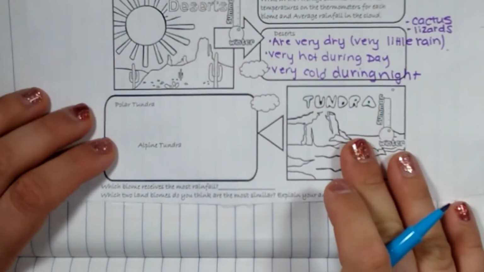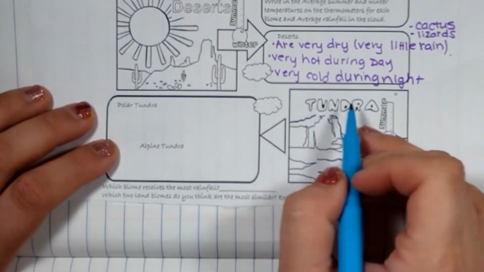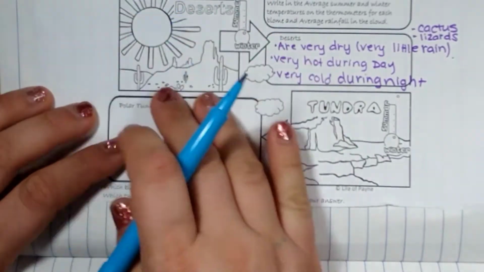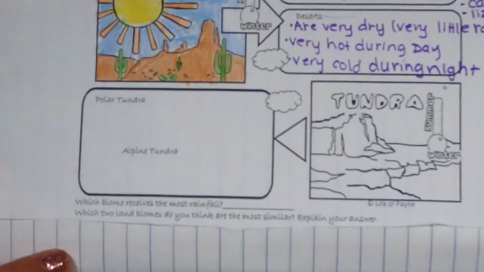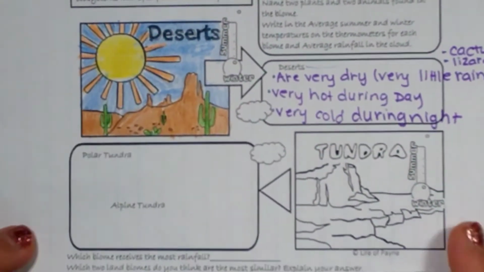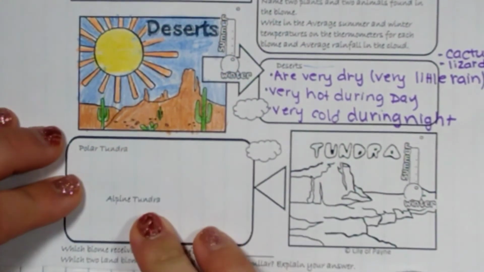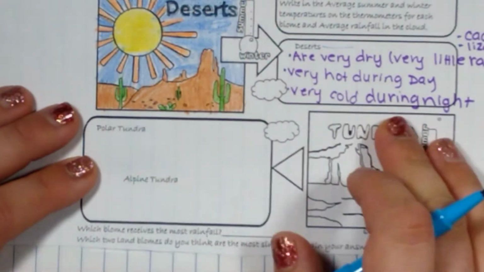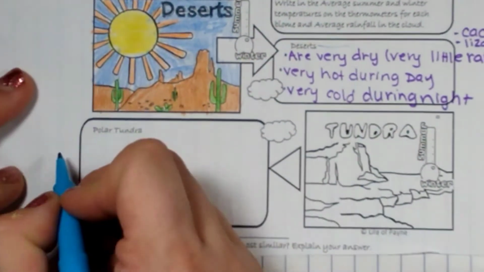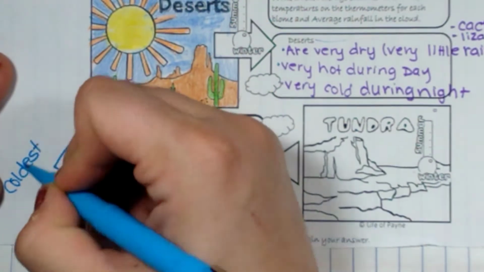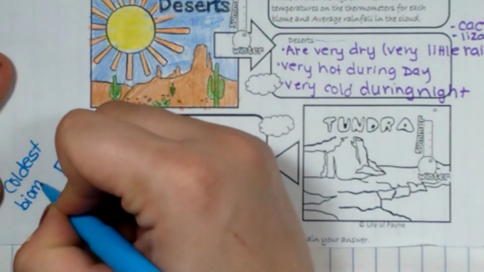Okay, our next one is the tundra. And before we move on to the tundra, I'm going to be coloring that. All right, I colored my desert, and now we are moving on to the tundra. So the tundra has 2 different kinds of tundra. Tundra is the coldest, I'm going to put it over here. It is the coldest biome out there, but there are 2 different kinds.